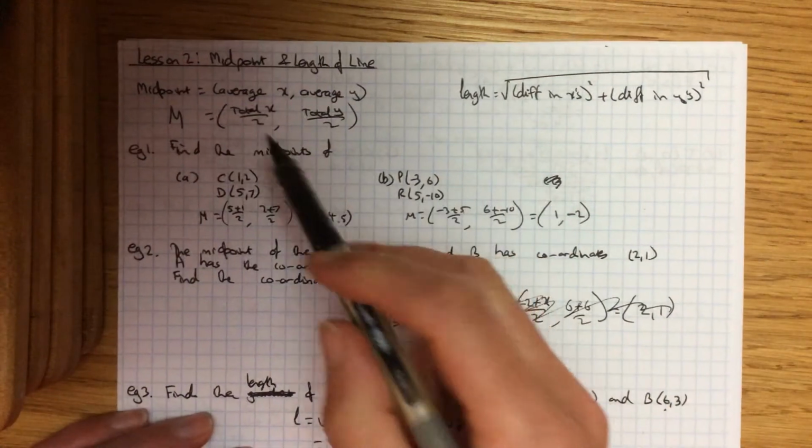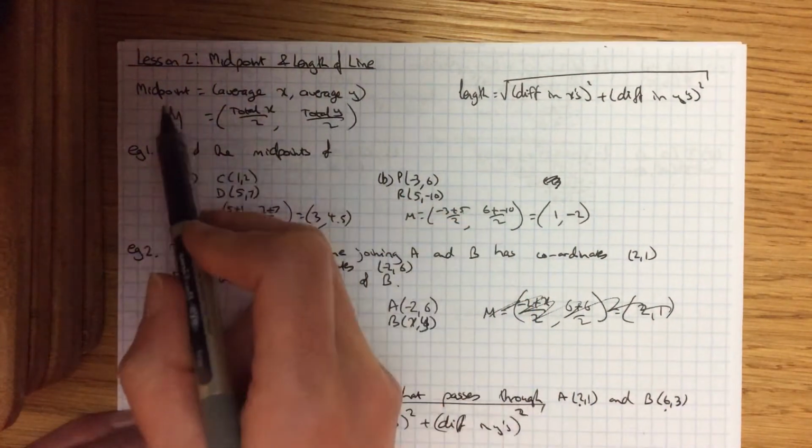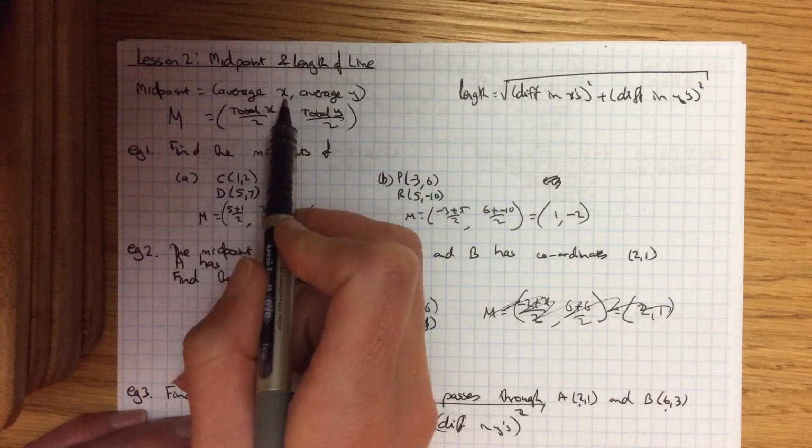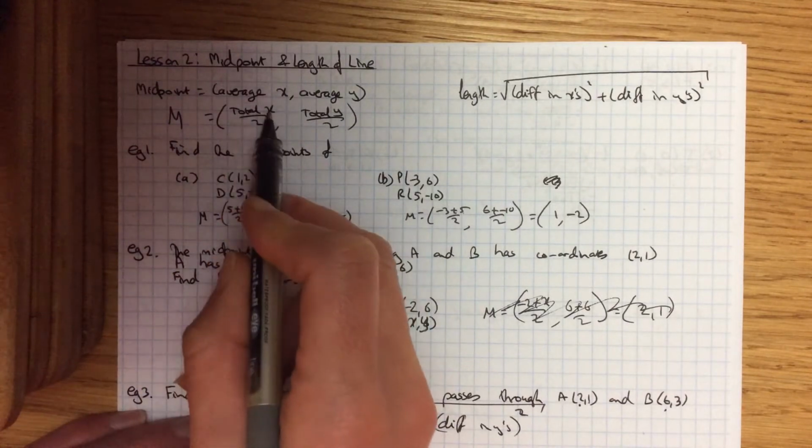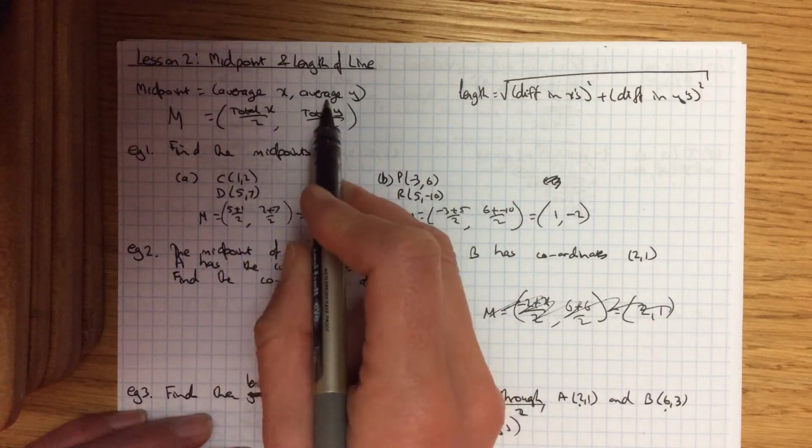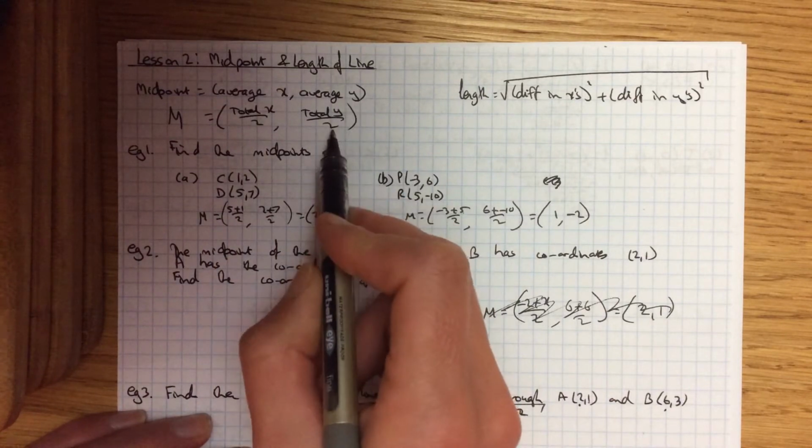Okay, I'm just going to run through the midpoint and length of a line. The midpoint is the average axis. So if you've got two coordinates, just add the x's together and divide by 2. The y's, just add the y's together, divide by 2.